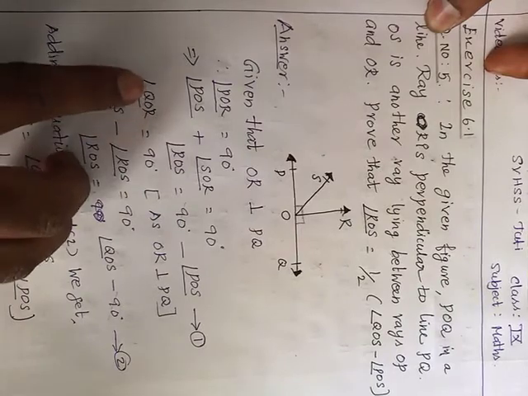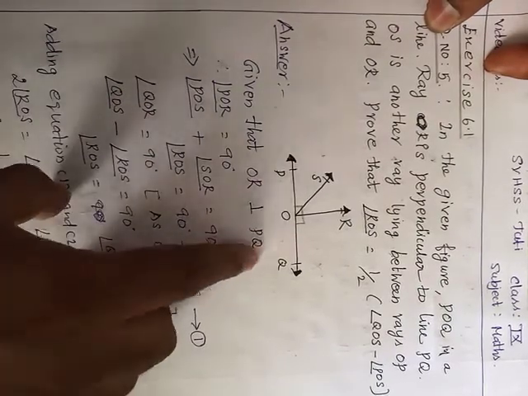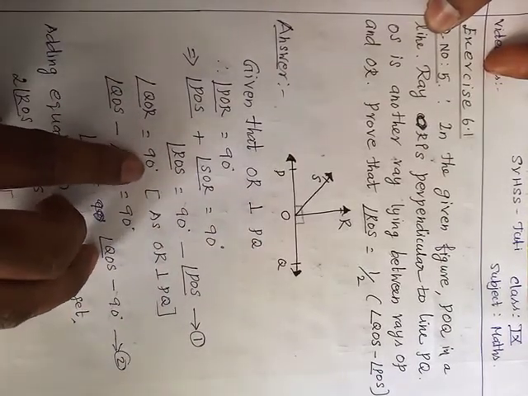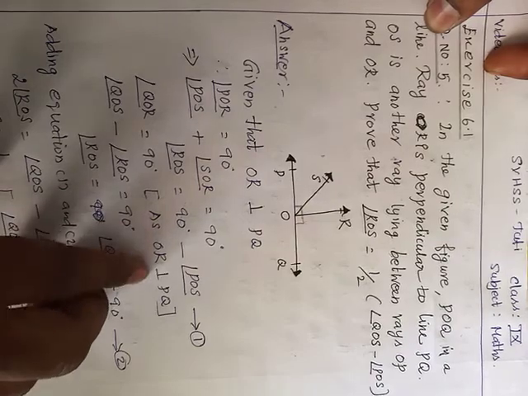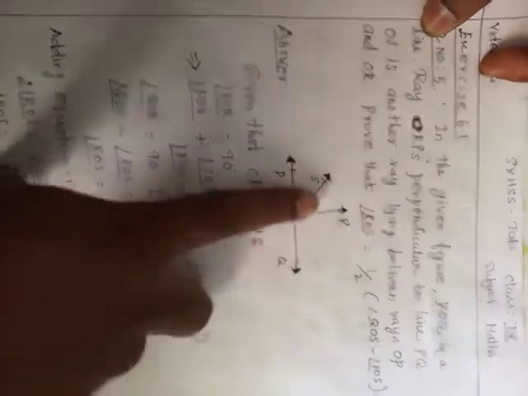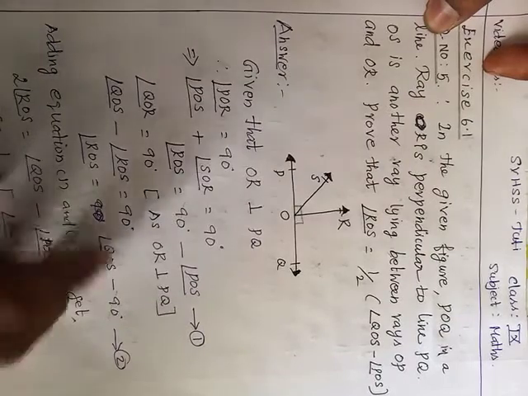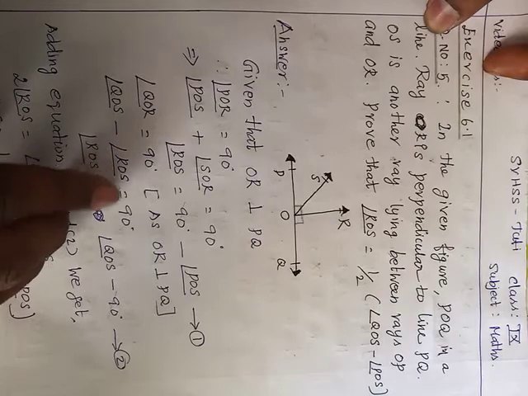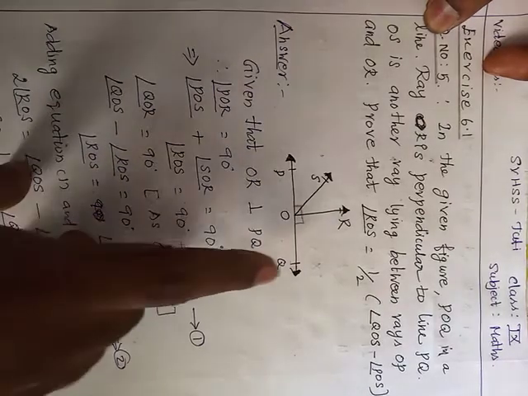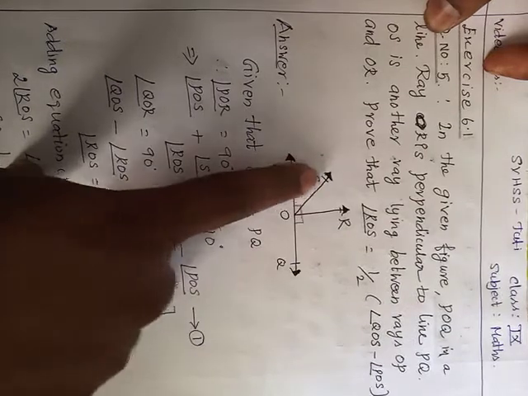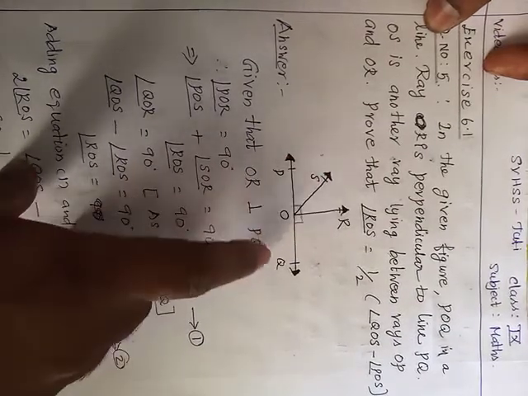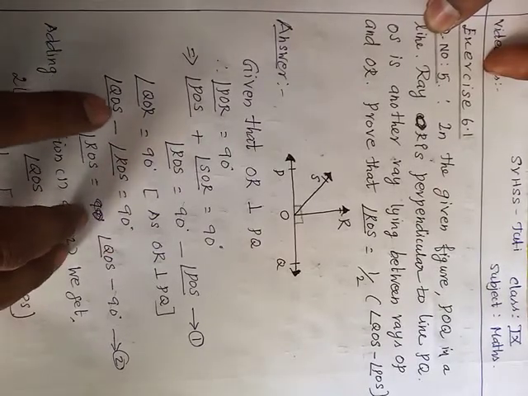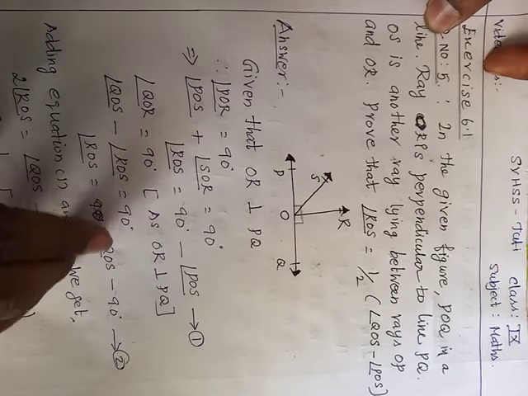After that, angle QOR. You see, angle QOR in the figure is 90 degrees, because OR is perpendicular to PQ. That's why it is 90 degrees. Then angle QOS minus angle ROS is equal to 90 degrees. Angle QOS, you subtract ROS, and you get the value of 90 degrees. So this equation represents it.